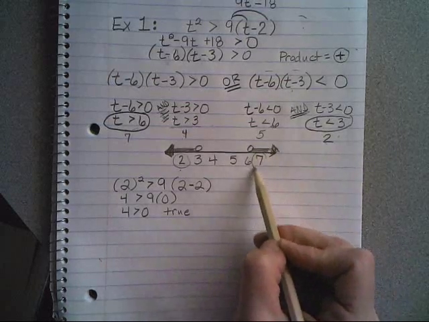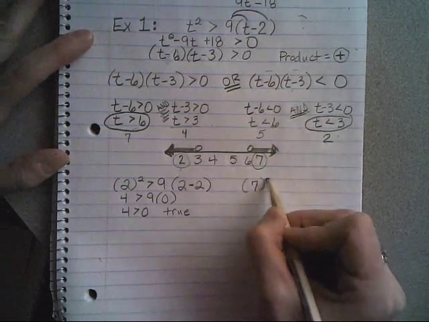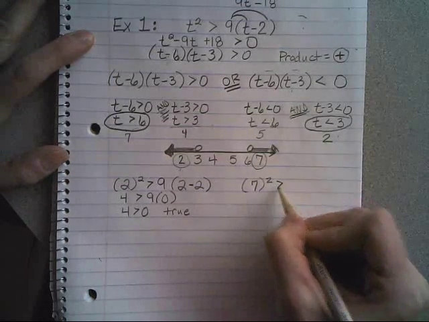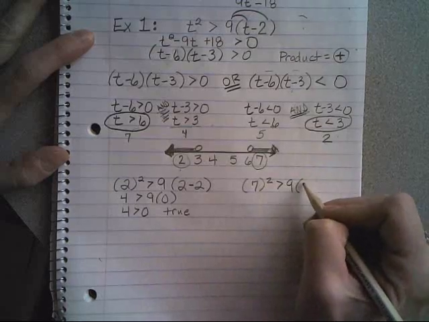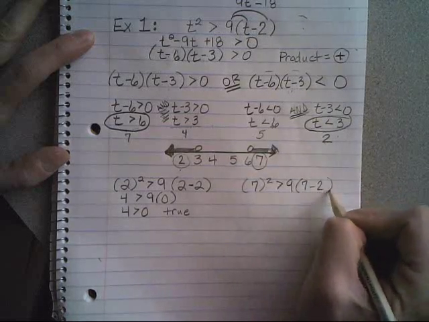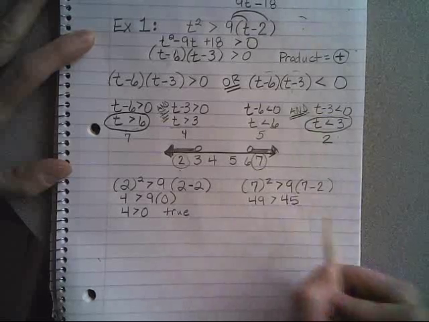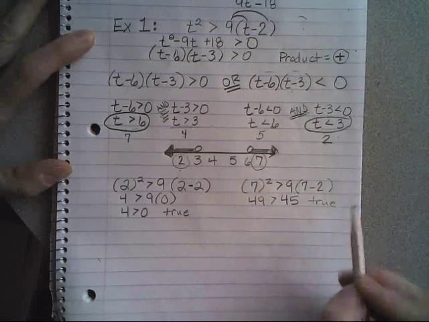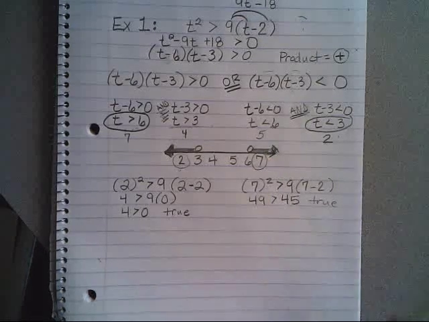Let's do the 7. 7 squared is greater than 9 multiplied by 7 minus 2. 49 is greater than 9 times 5, 45. Is that true? Since I have tested this to be true, I can know that everything else is.